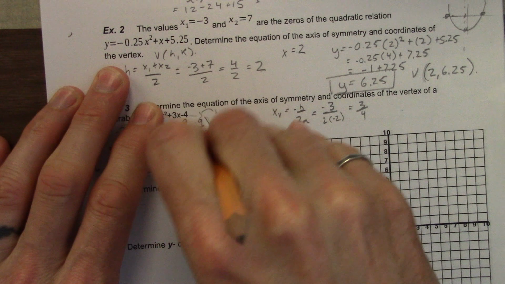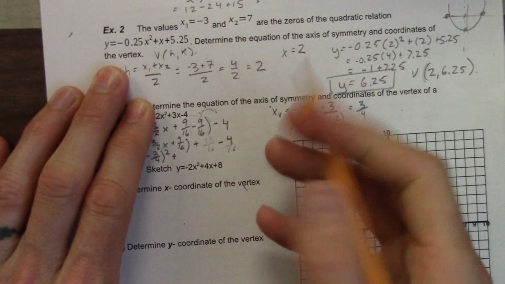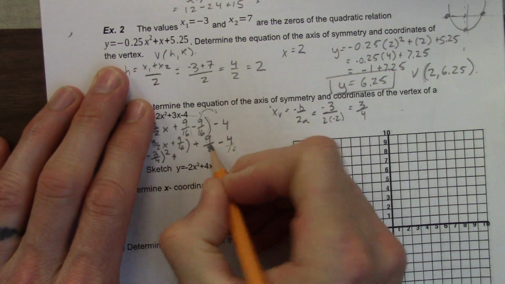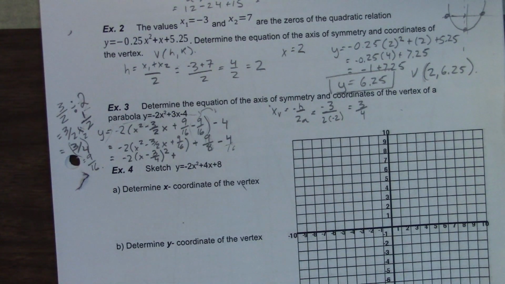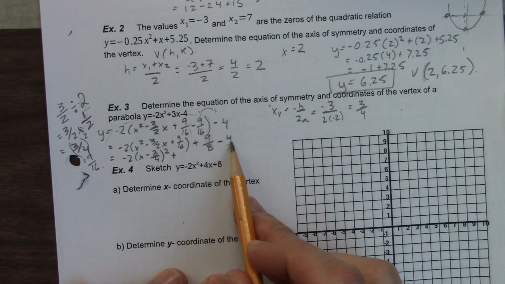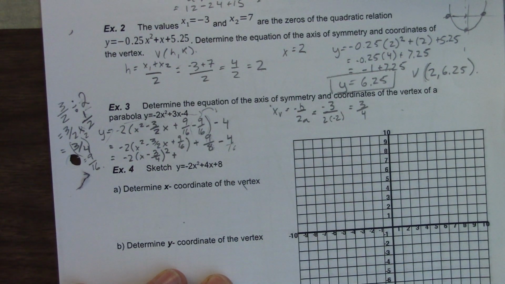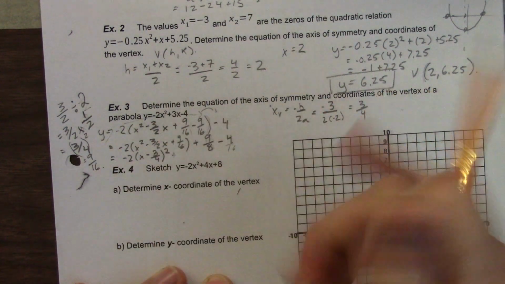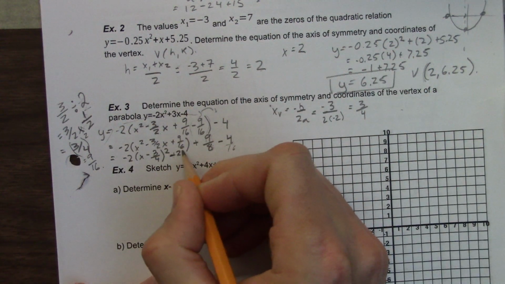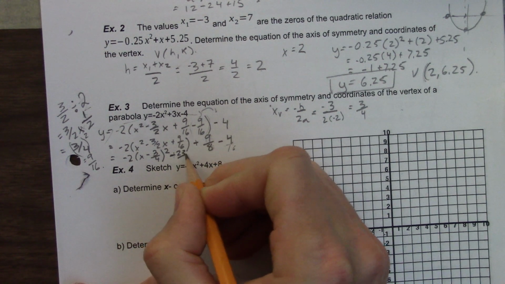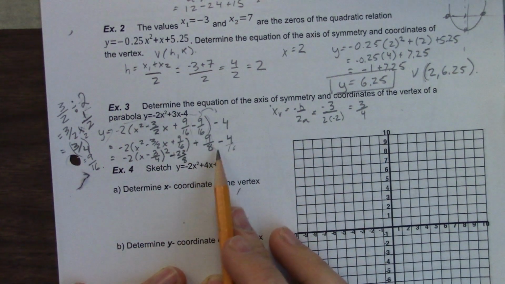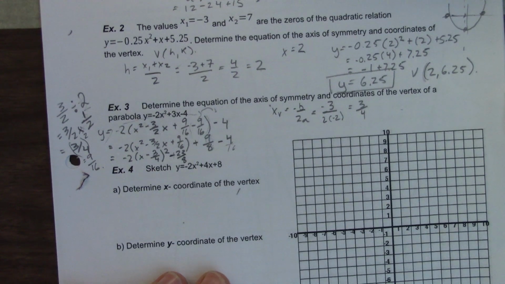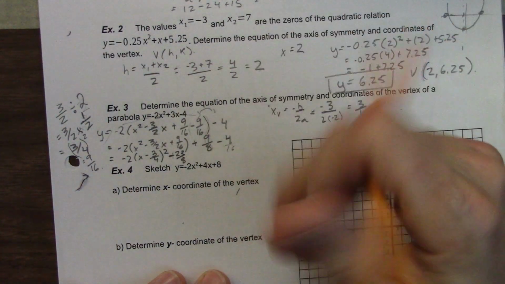Actually, let's work with smaller numbers. We'll reduce this 18 over 16 by cutting it in half, so we have 9 over 8. Now we multiply the 4 times 8 to get 32 over 8. So 9 minus 32 gives us 23, and it's going to be negative. So we're left with negative 23 over 8. You could do that on your calculator, too: 9 over 8 minus 4 is negative 23 over 8.